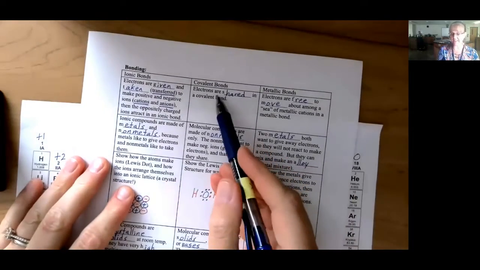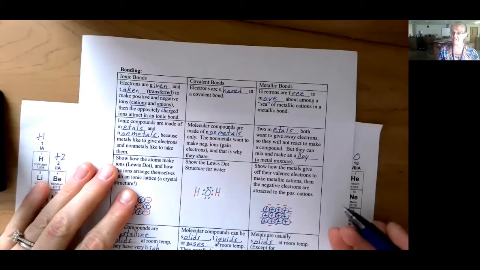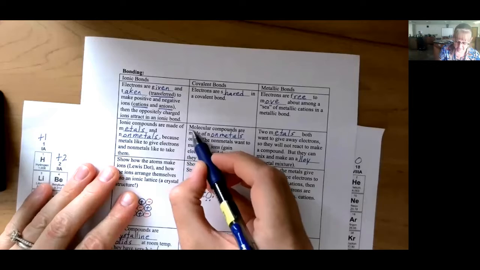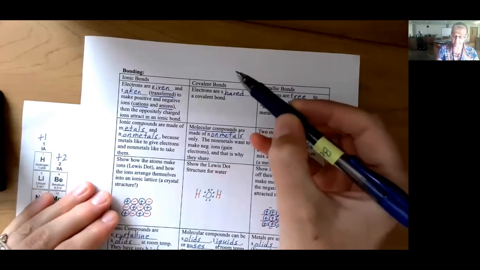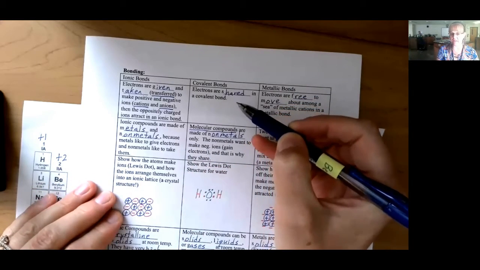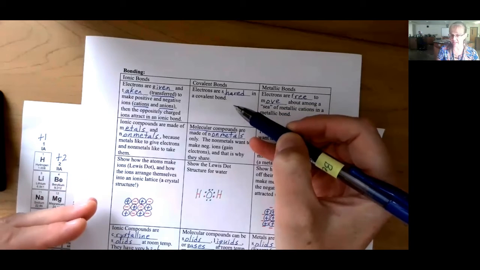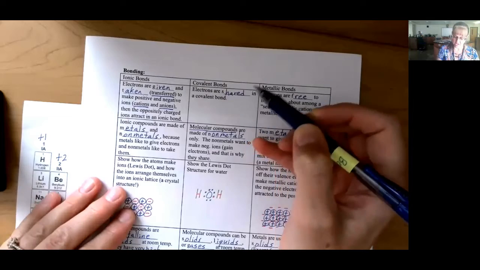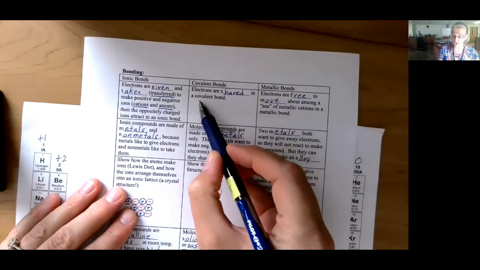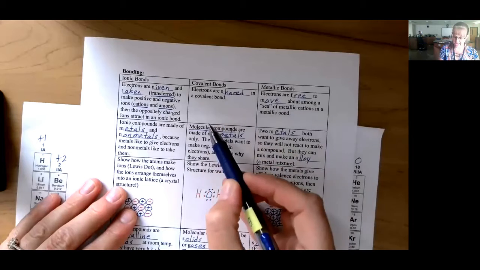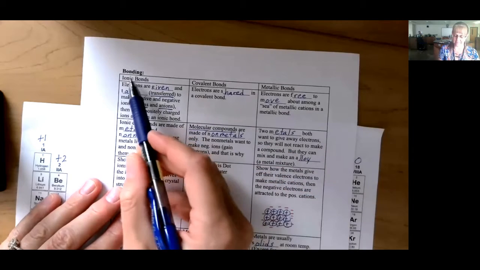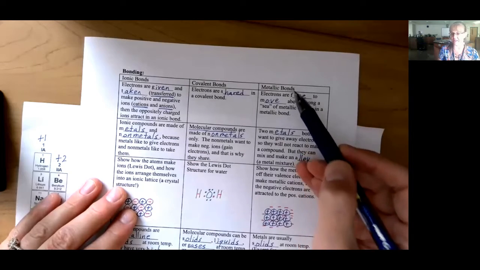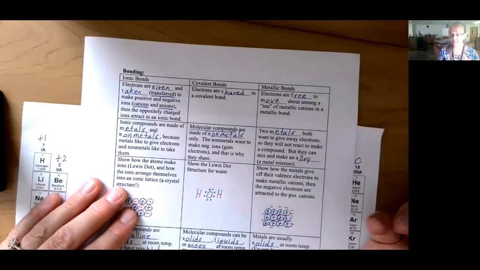Next, let's look at covalent bonds. Covalent bonds are found in molecular compounds. I know that's crazy, right? So covalent bonds are when both atoms want to gain electrons, and they end up sharing because they both want to gain. So the electrons are shared in a covalent bond, and they form a molecular compound. Ionic bonds are found in ionic compounds. Metallic bonds are found in metals. Why couldn't it be easy like those?